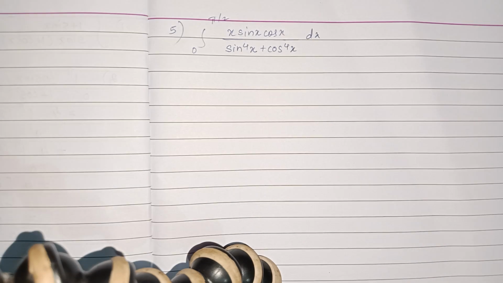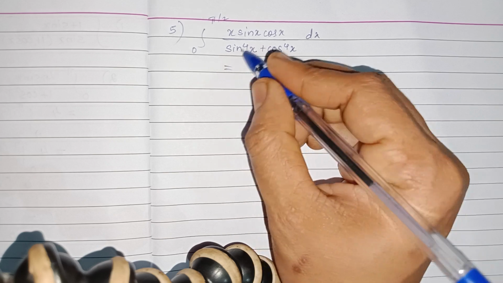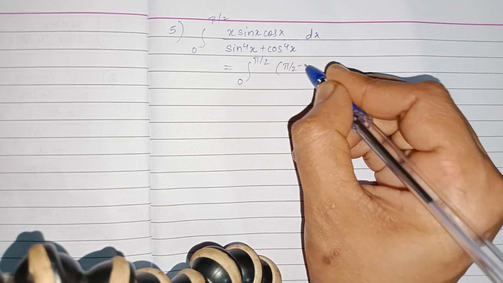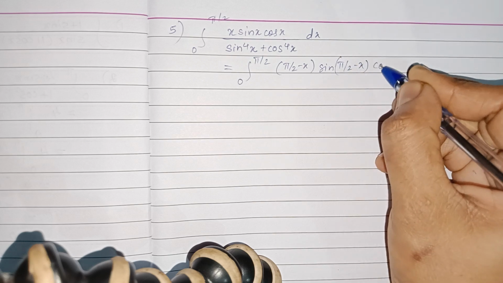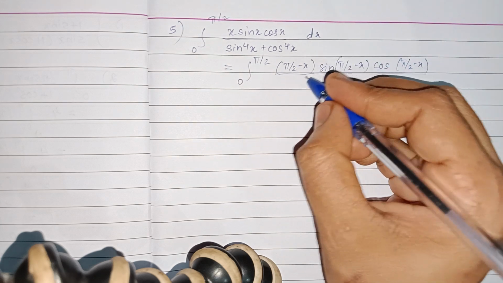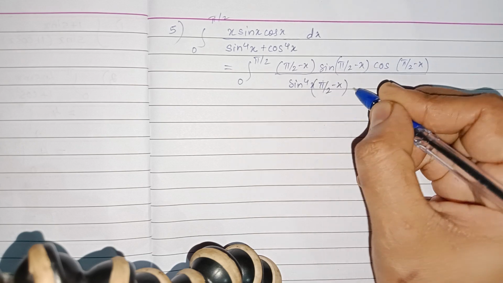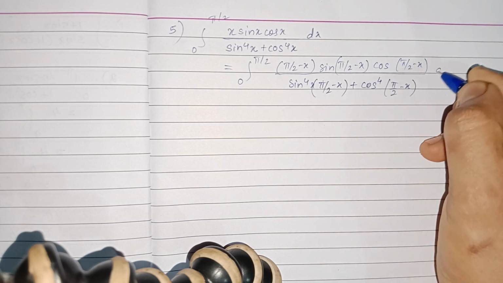Okay. Next question, you have to solve this: x sin x cos x upon sin 4x plus cos 4x. Okay. So here also we'll do the same thing, that is using the property. So this is pi by 2 minus x, sin of pi by 2 minus x, cos of pi by 2 minus x, upon sin 4x of pi by 2 minus x, dx.